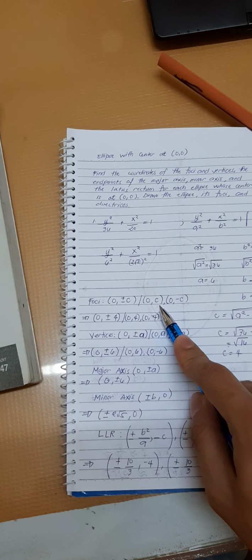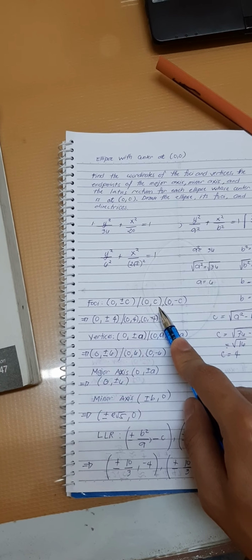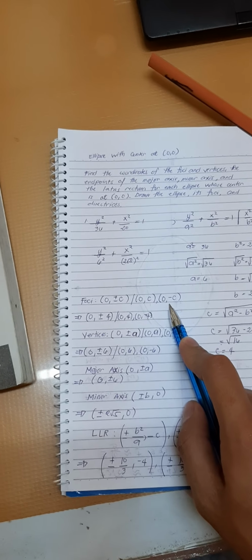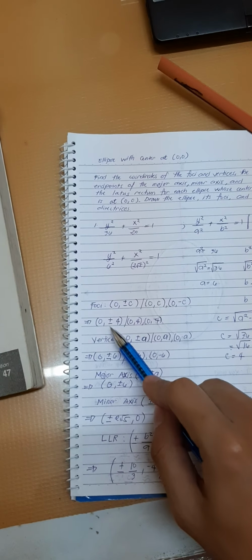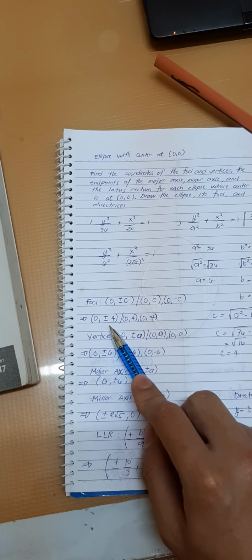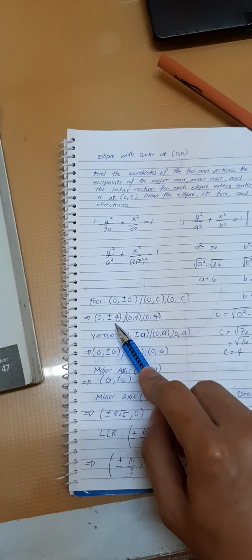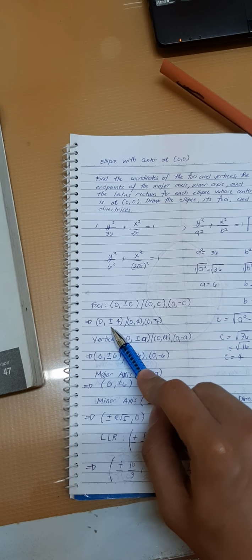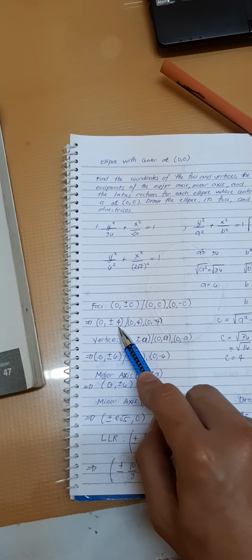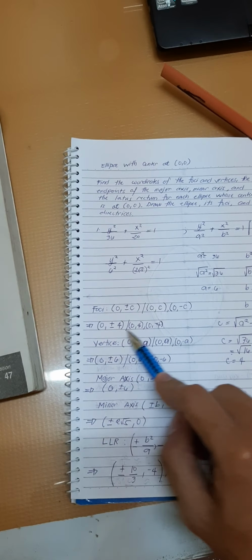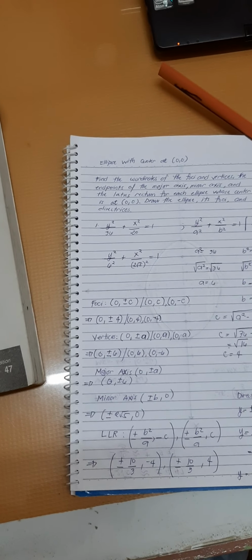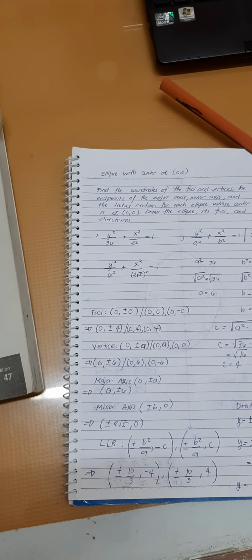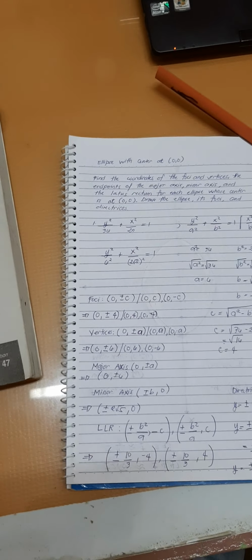So it could be written also in this way: 0, comma, positive c, and the next ordered pair, 0, comma, negative c. Or you can write it in this way. When substituting the value of c, we will just plug it here and copy whatever sign we have here. So we have positive and negative, and we have here 4. So the points of your foci are 0, comma 4, and 0, comma, negative 4, or 0, comma, positive and negative 4.